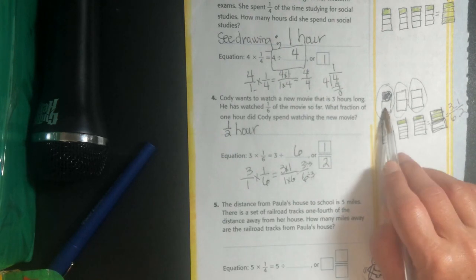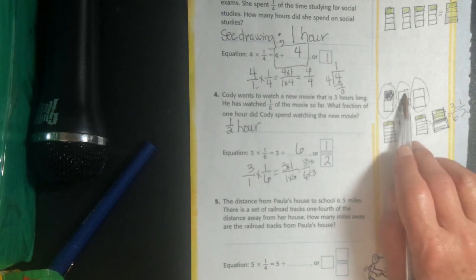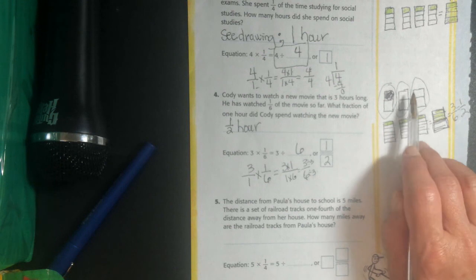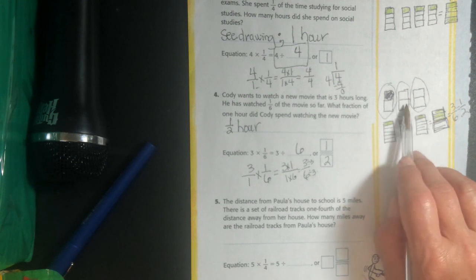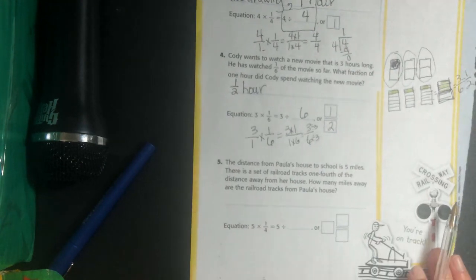Then he'll watch another 6 of it, that'll be 1 hour. Then another 6 of it, it'll be 3/6, another half hour. Right, so he'll have 4/6, then he'll have 5/6, and 6/6 in his final hour. He'll watch the whole movie.